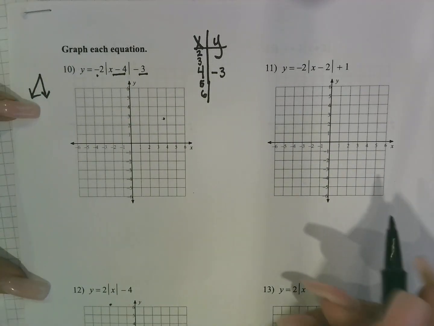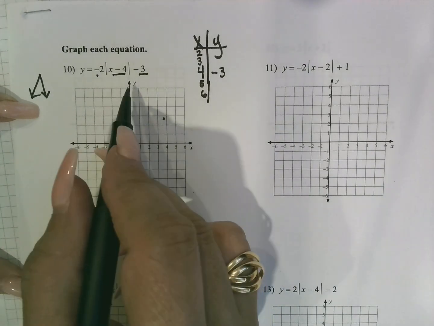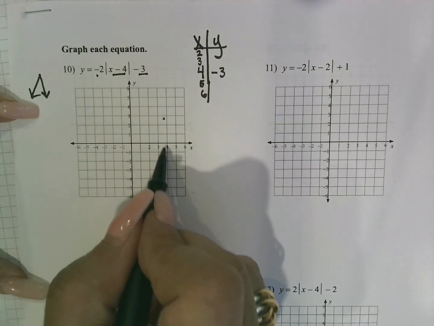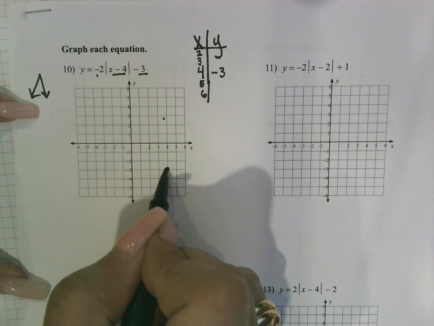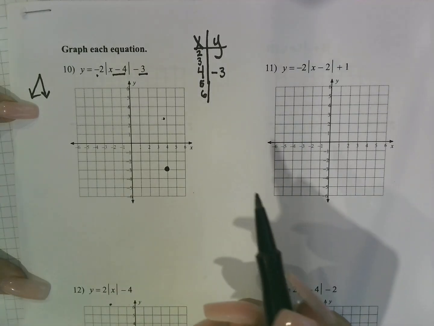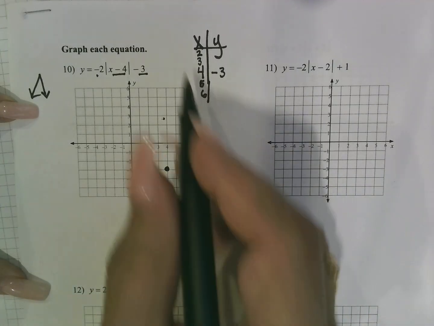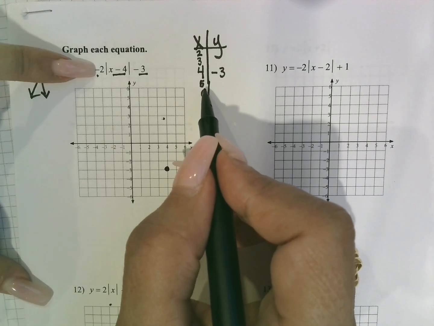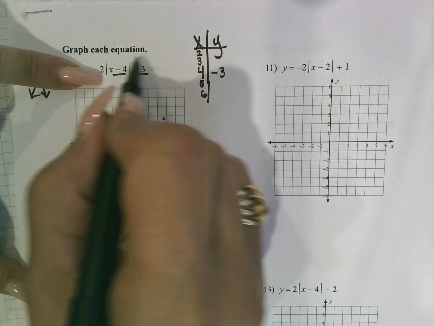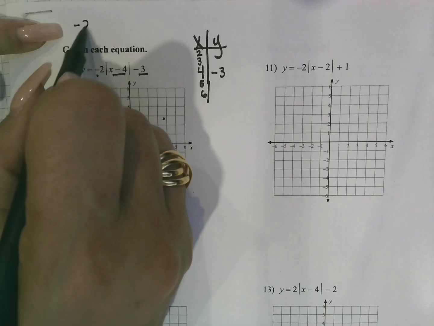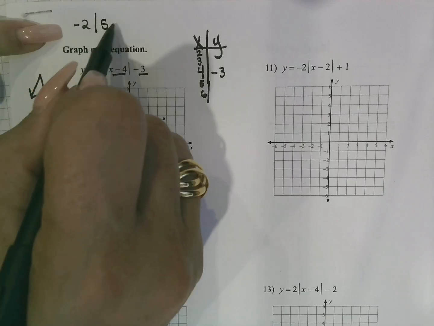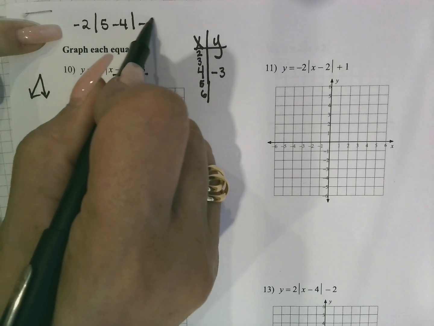All right, so we go to the vertex, which is at (4, -3). And we know it's going to open down. So let's plug in a 5. Let's see, -2 times the absolute value of 5 minus 4, minus 3.